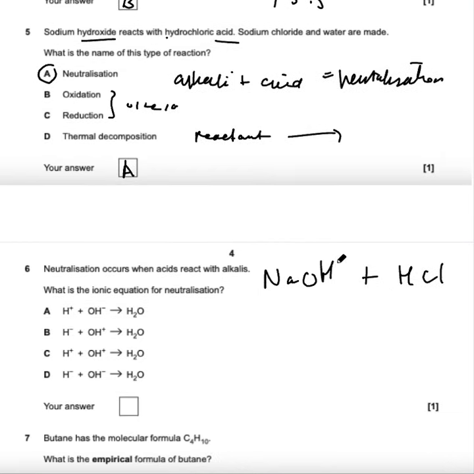So you know that the alkali has an OH and an acid has an H. The OH is always negative because sodium is a metal, so it's positive, and therefore this is negative. And chlorine is a non-metal, so it's negative, and therefore the hydrogen is always positive. So it's always a positive hydrogen and a negative hydroxide. And this is the answer.